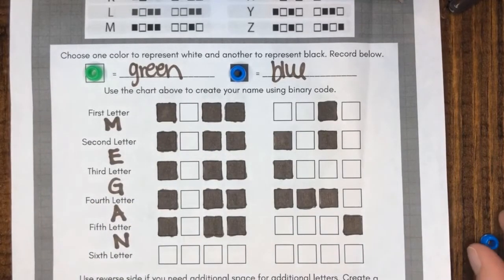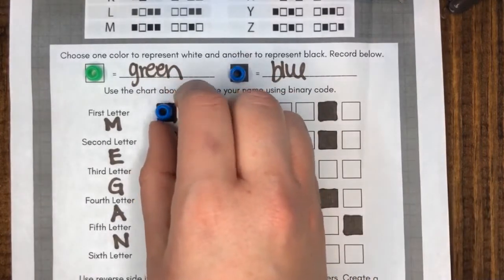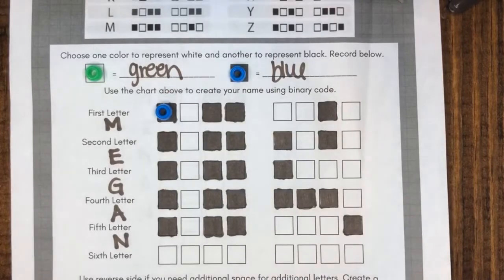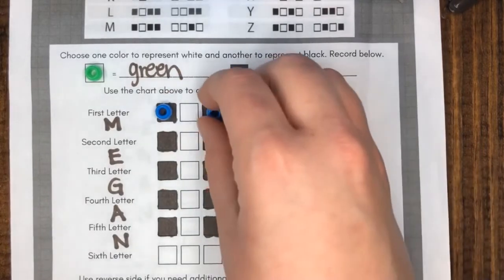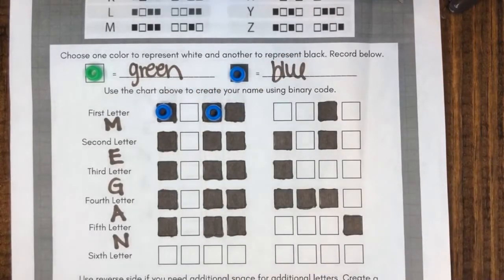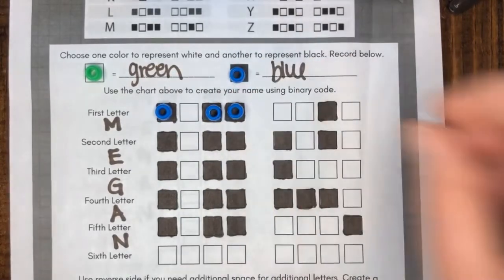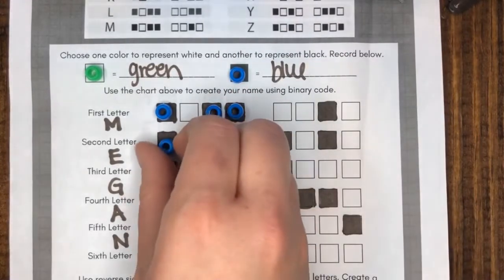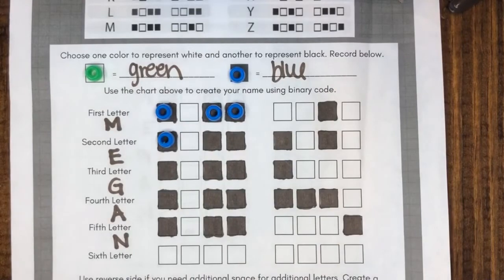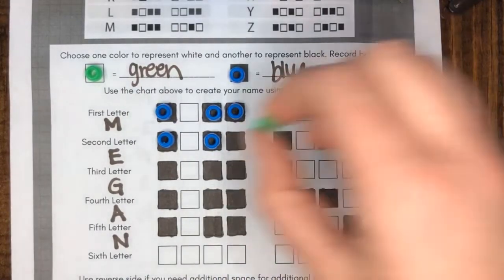So I will now take a look at the colors I chose. I put blue to represent black, so I'm going to put these on each black square so that I know how my bracelet will look. And you can continue with all the letters.